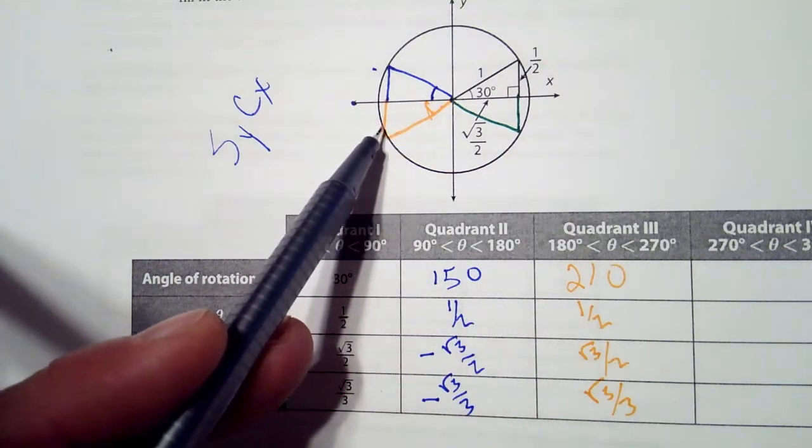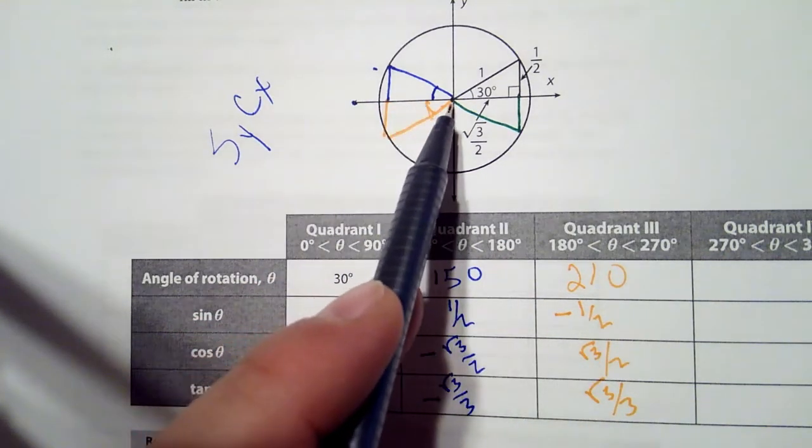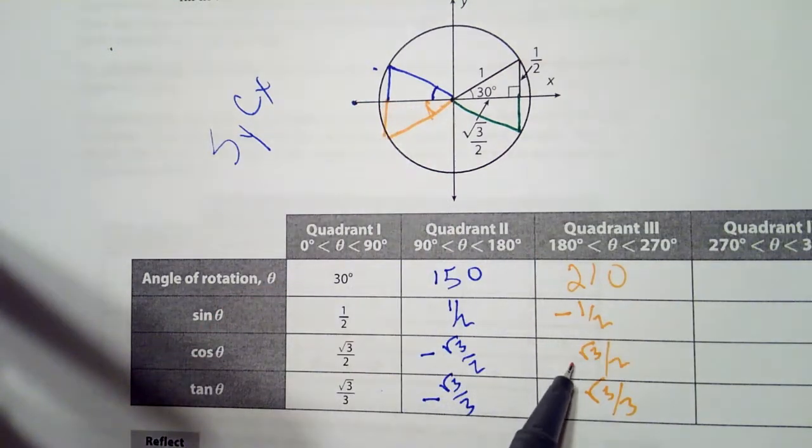This quadrant, both are negative. Right? Sine is our y value, it's going down, so it's negative. Cosine is our x value, going that way, so it's negative. Negative divided by negative, positive.